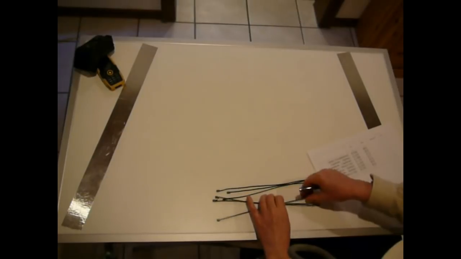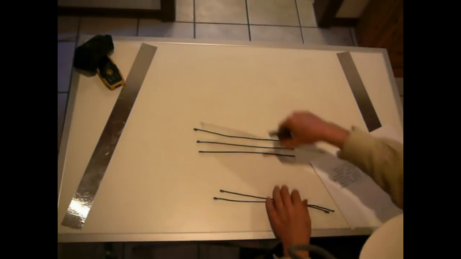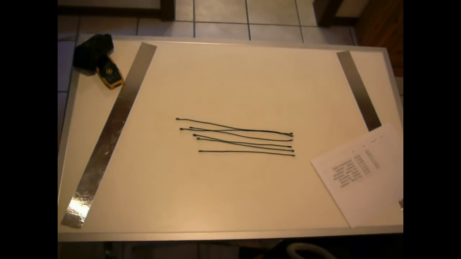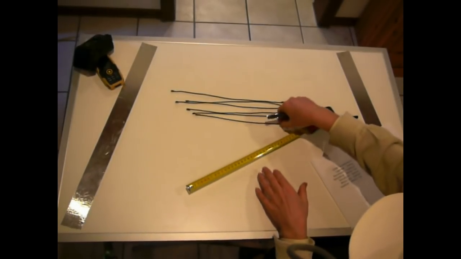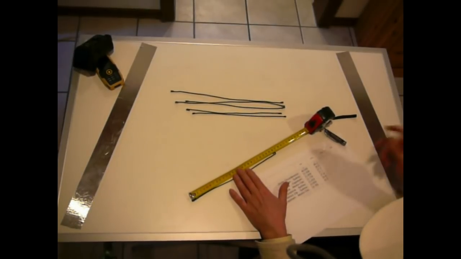Now I sort all these according to their length. And now let's see how long each one is. The first has a length of 26.